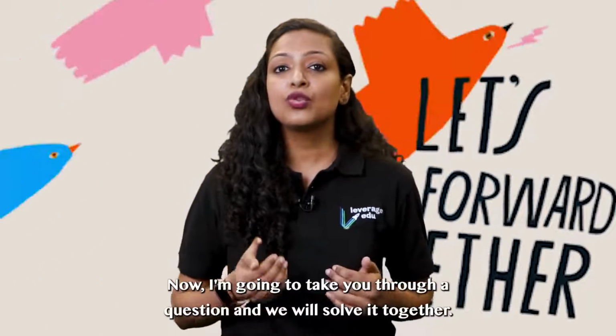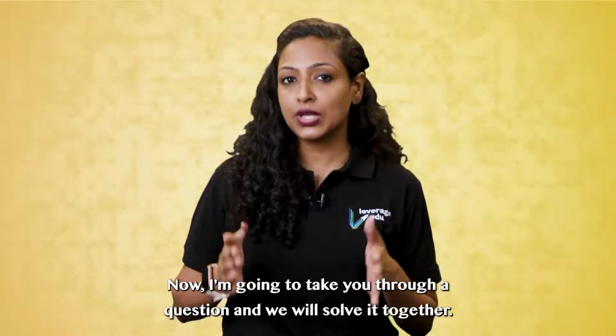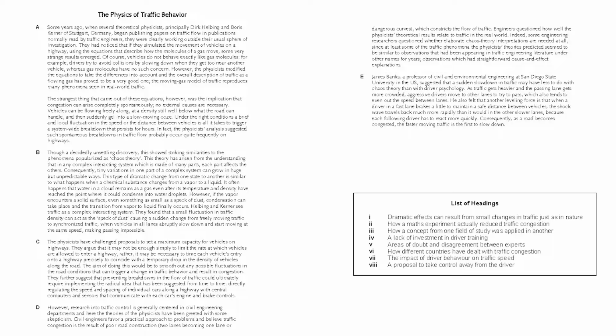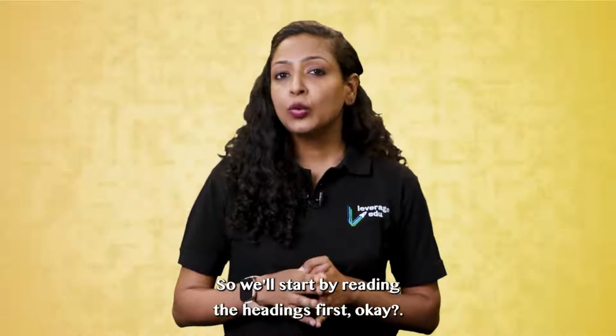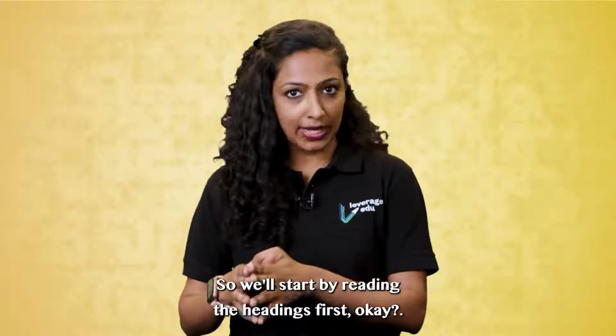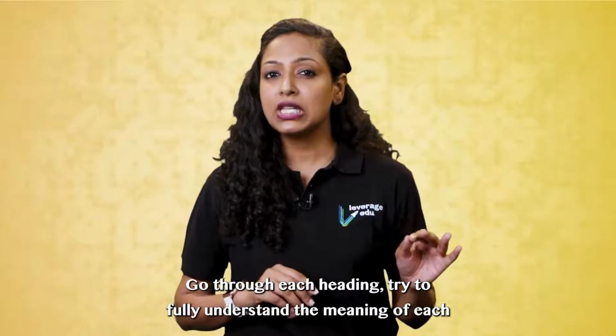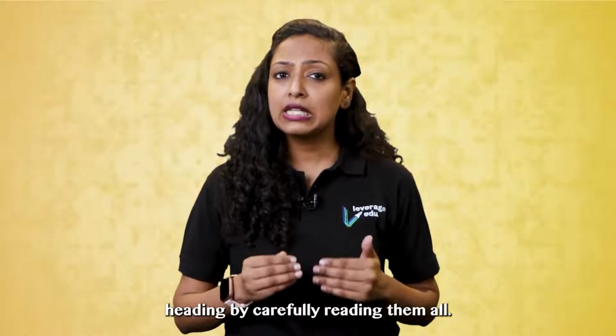and accurately. Now, I'm going to take you through a question and we will solve it together so you understand everything better. Here we have our passage and here are the headings. So we'll start by reading the headings first, okay? Go through each heading. Try to fully understand the meaning of each heading by carefully reading them all.